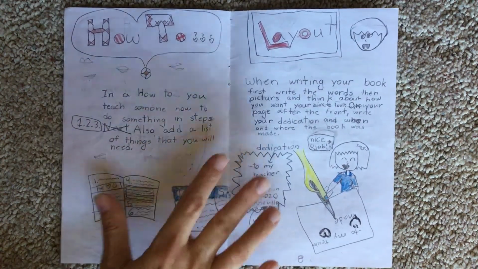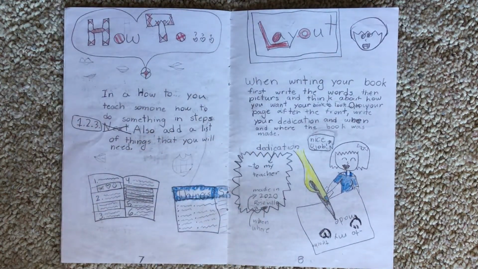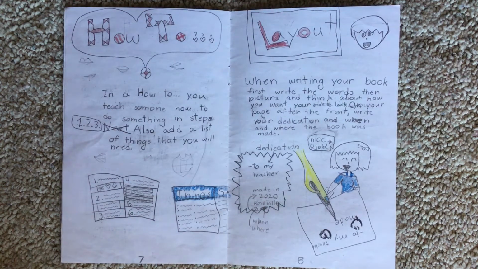So another category of book is a how-to book. So if you are really good at making pepperoni pizza with your family on Friday night, or maybe you're really good at baking a certain type of dessert, that could be a how-to book. You're teaching someone how to do something. And remember, in that kind of a book, you want to include your materials that you would need, and then the step-by-step process of how you would do that activity or bake that thing.